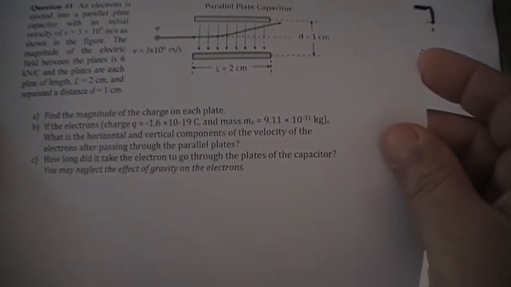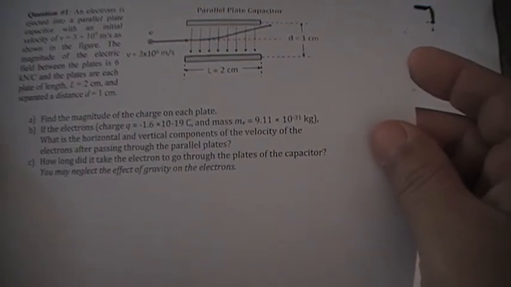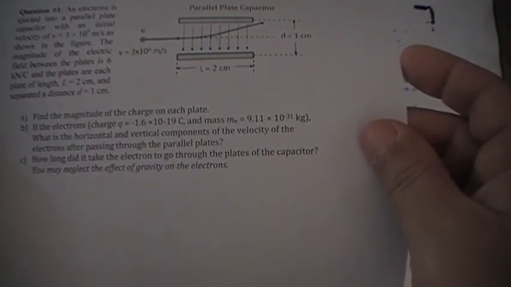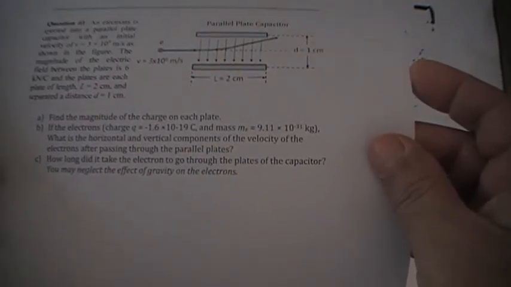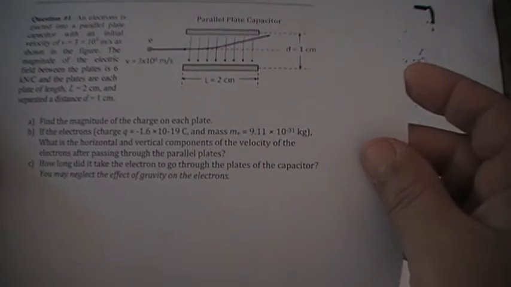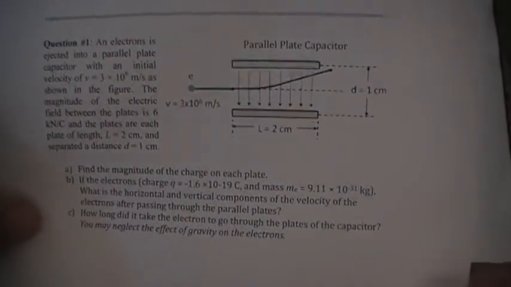has a charge and mass given, what is the horizontal and the vertical component of the velocity of the electron after passing through the parallel plates? And then he is asking how long does the electron take to just clear the parallel plates. Okay, so let me just do this very quickly, because we've done a similar example in class about this.